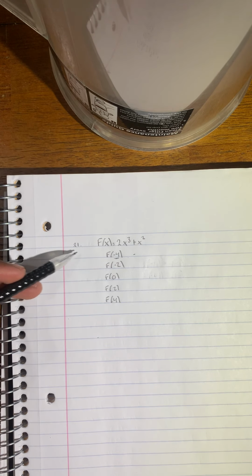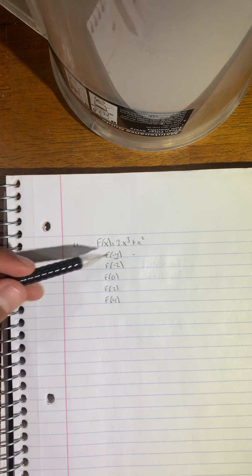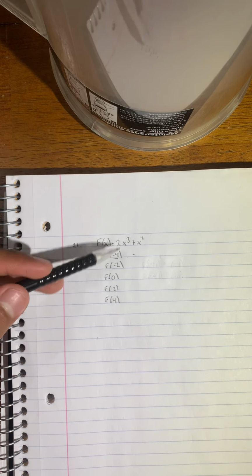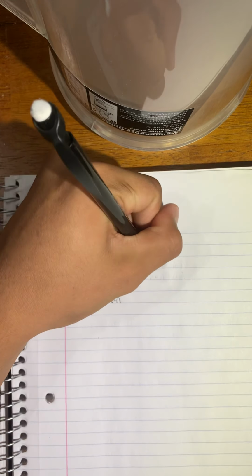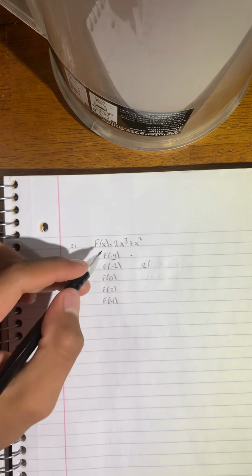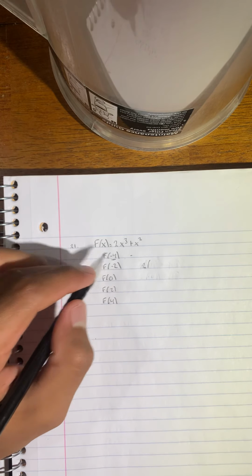I was born on the 21st, so my question is going to be number 21. 21 is asking us to find the sum of this equation using these x's. So first, we write down the equation, but instead of putting x, we have to substitute it for -4.